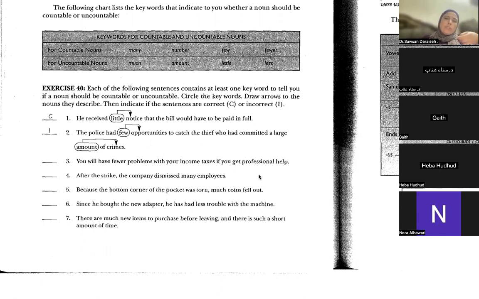Much coins, no, of course not much. قلنا اتفقنا many coins, huh? Because coins is plural and much goes with what? Uncountable. This is countable. This is plural coins here. So we must change it to this, many.